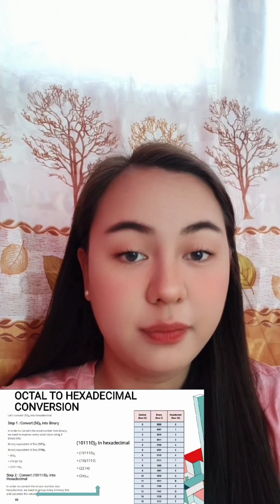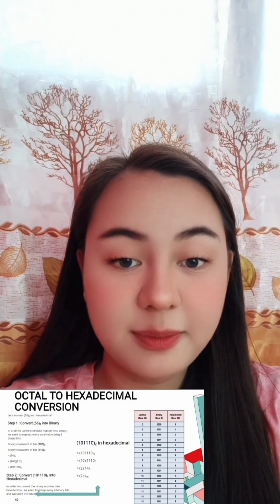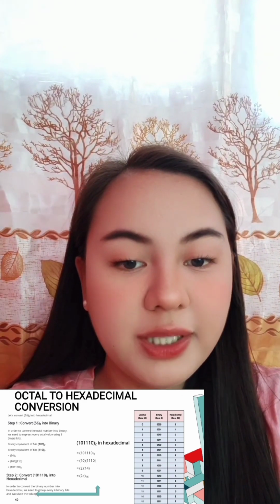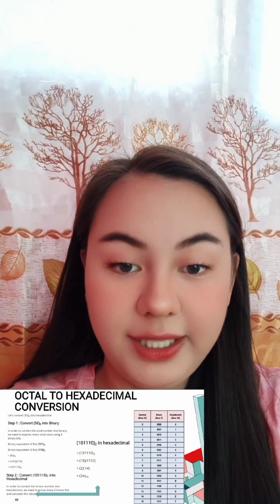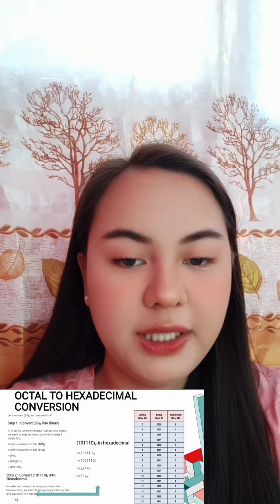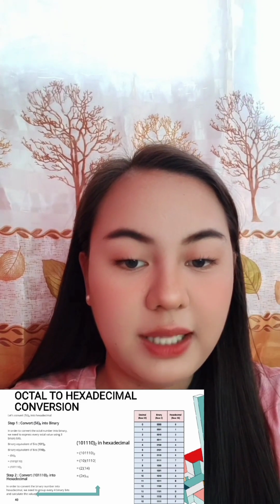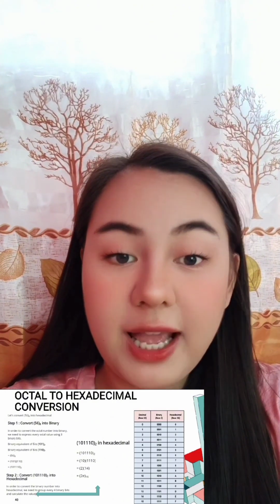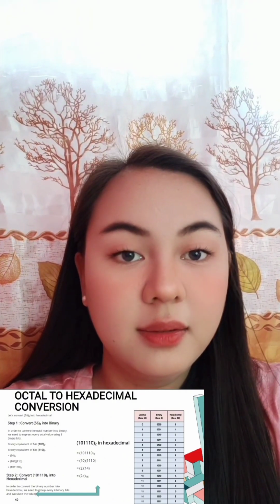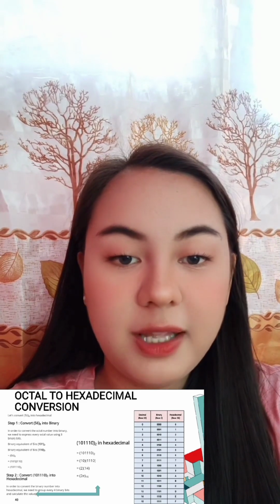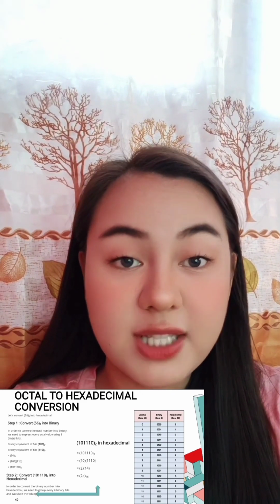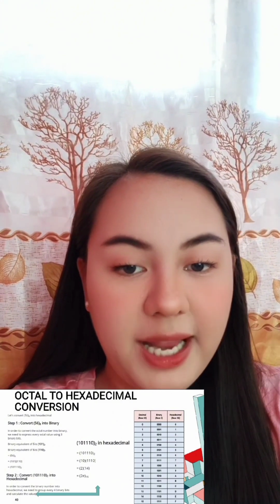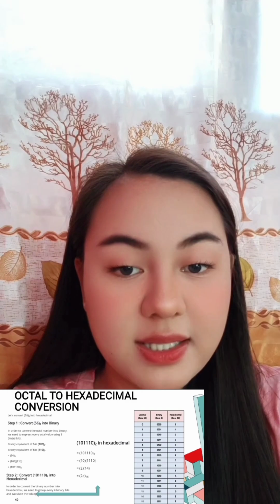Octal to hexadecimal conversion, let's convert 56 subscript 8 into hexadecimal. Step 1. Convert 56 subscript 8 into binary. In order to convert the octal number into binary, we need to express every octal value using 3 binary bits. Binary equivalent of 5 is 101 subscript 2. Binary equivalent of 6 is 110 subscript 2. Therefore, 56 subscript 8 is the binary 101110.